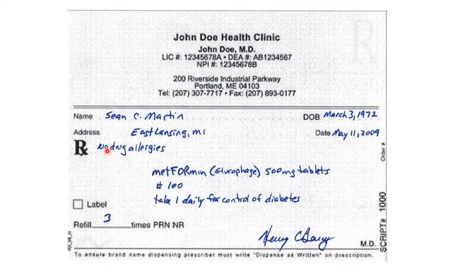Okay, so again, the date the prescription is written. A lot of times people include allergies if present. Otherwise, just write no drug allergies. That can be useful as well if you're filling a prescription and you're not familiar with the patient from the pharmacy standpoint. And then they write the name of the drug itself, so metformin, Glucophage.